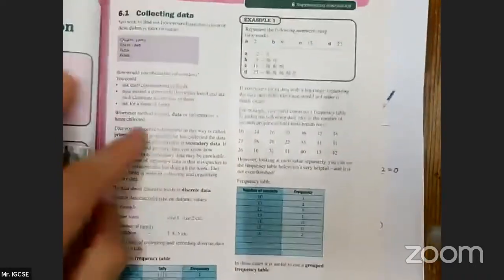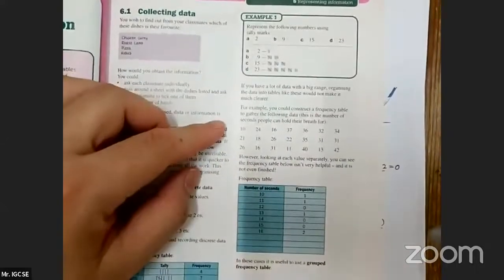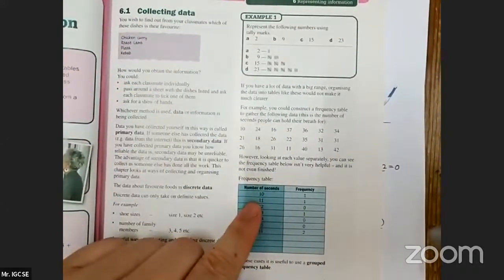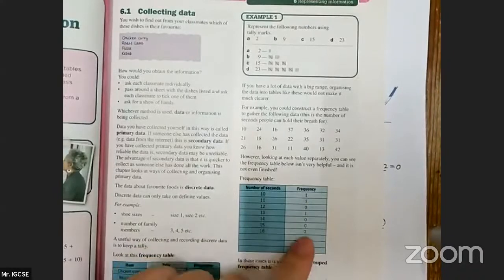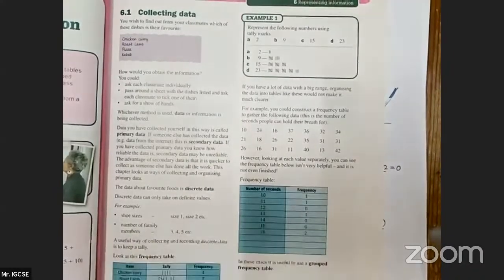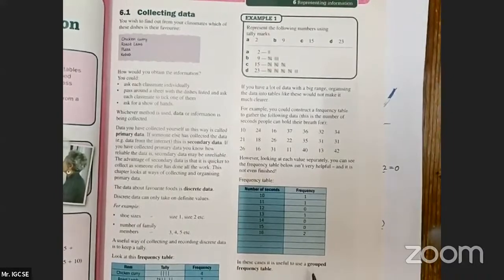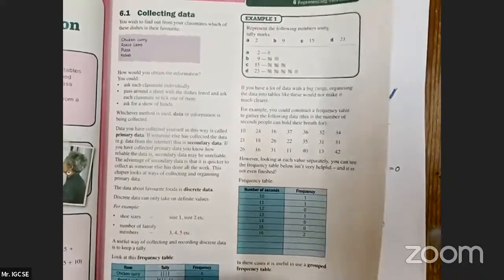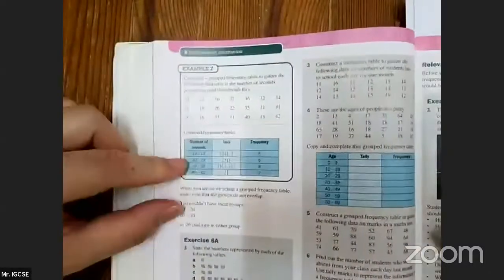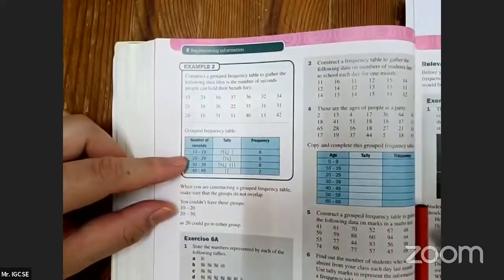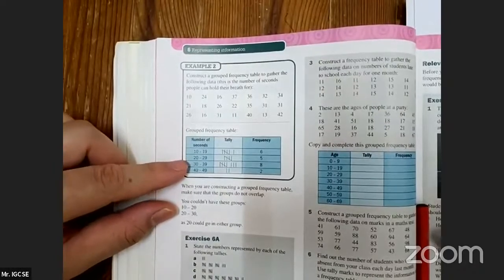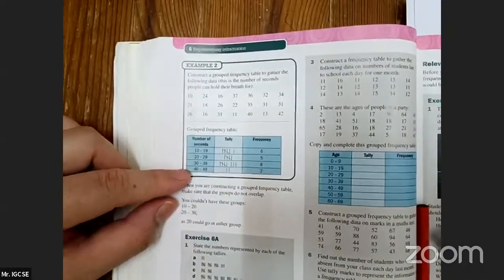So usually you have data that looks like this. You can always find the frequency from here, but this one isn't helpful, right? Because it only has 1 and 2. So you would like to group it into a grouped frequency table, for example, this: from 10 to 19, 20 to 29, and then from 30 to 39, and 40 to 49.